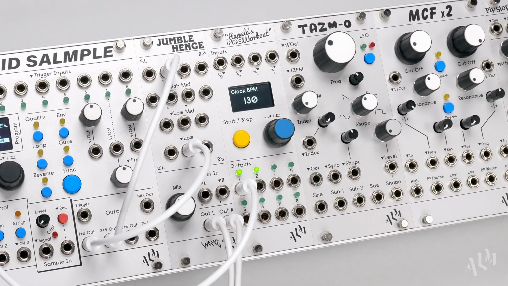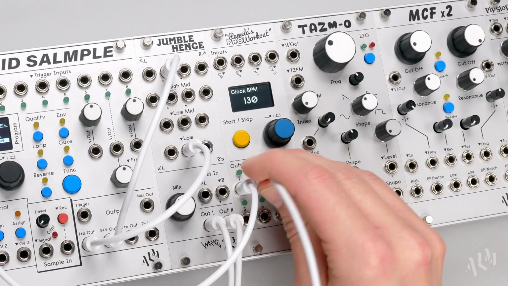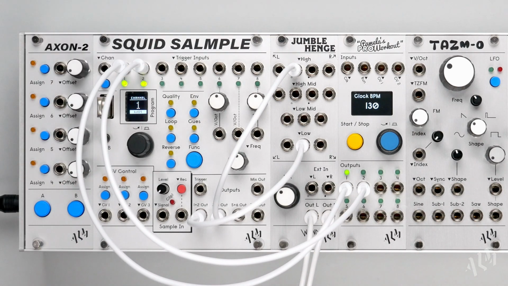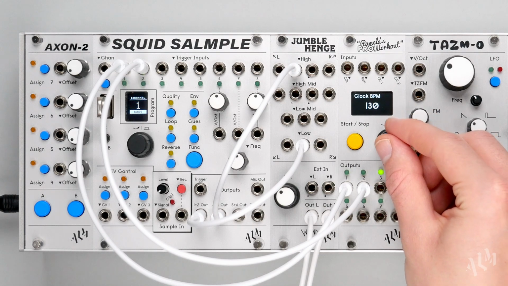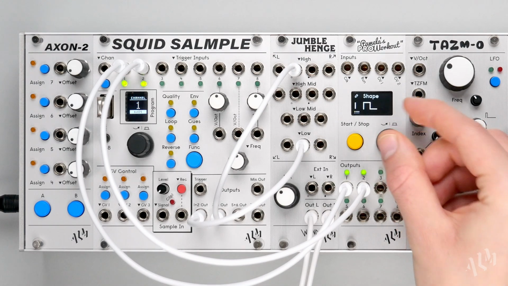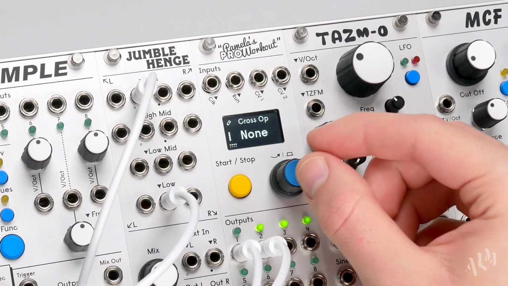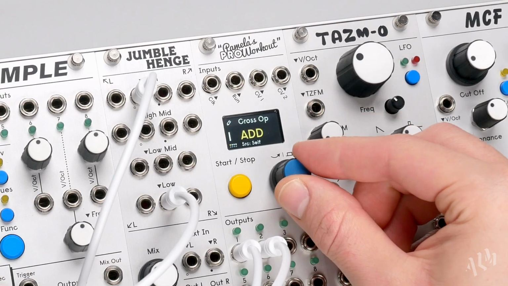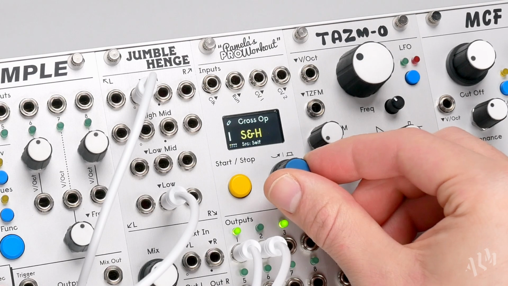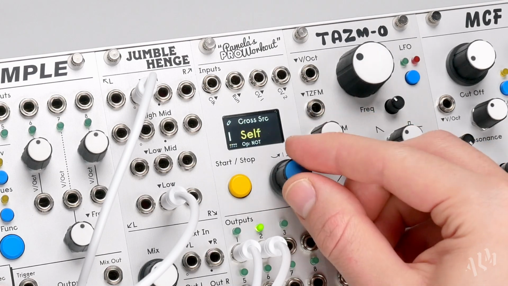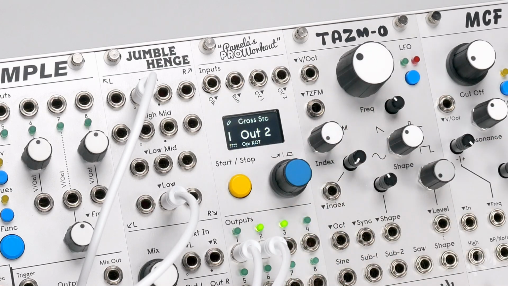Finally, let's take a look at using the various logic cross operations to affect rhythms. We'll focus on altering the basic ×1 kick using the second output that's triggering the clap. Let's enable cross operation on output 1, then select a logic operation towards the end of the list. We'll then set the cross source to output 2. Notice the immediate change in kick rhythm.